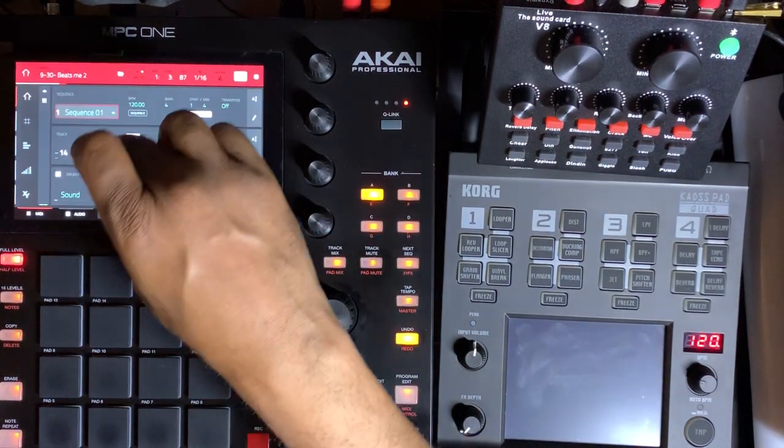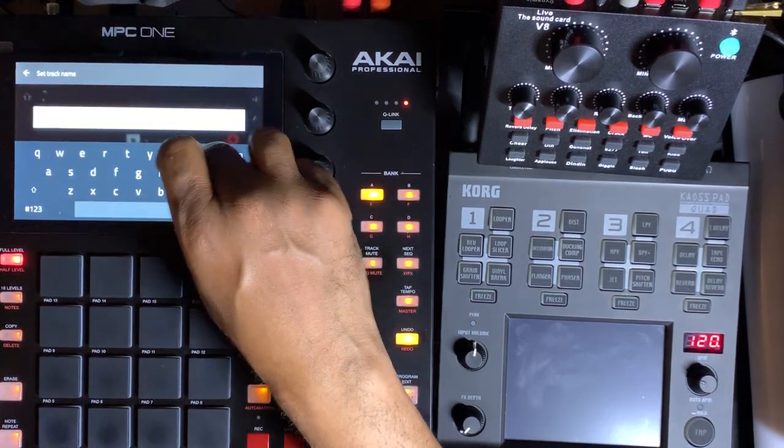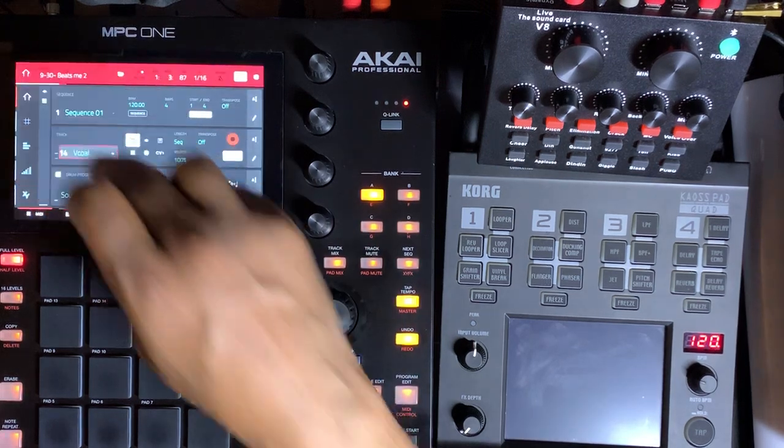What's on track 14? Track 14 is going to be vocal, but there's nothing there yet. Maybe I can do a vocal stab while I wait, just to get the vibe.